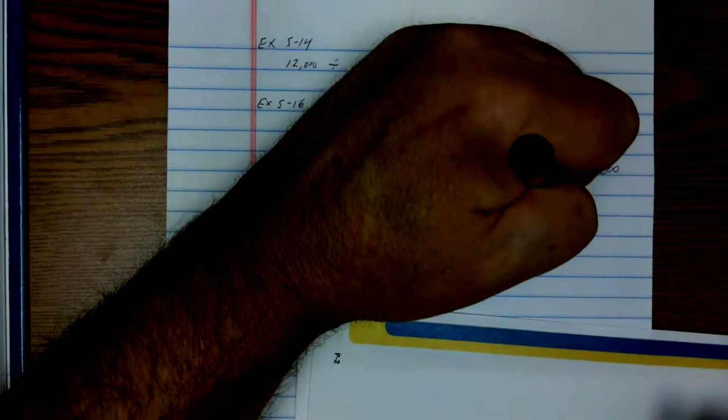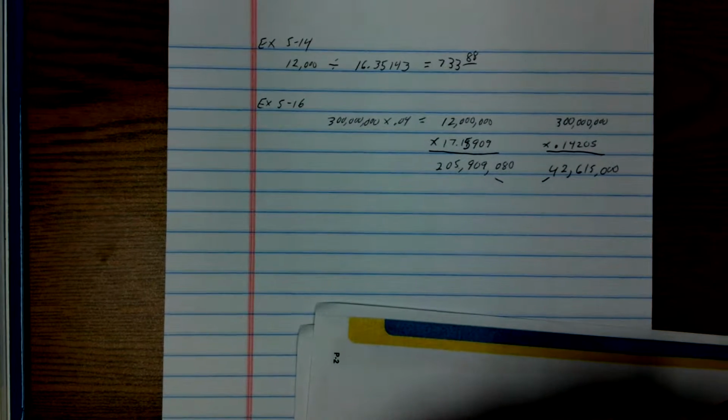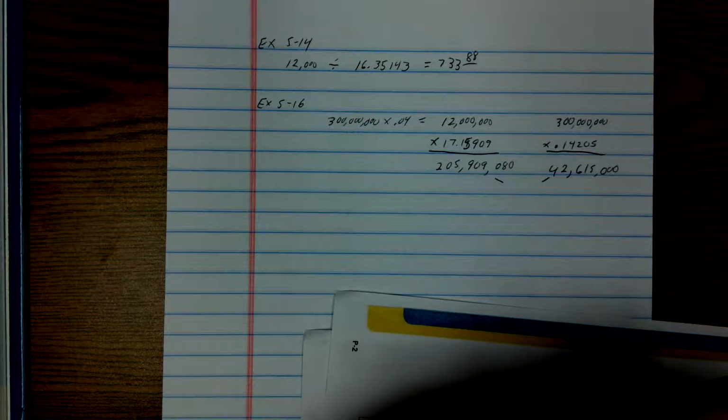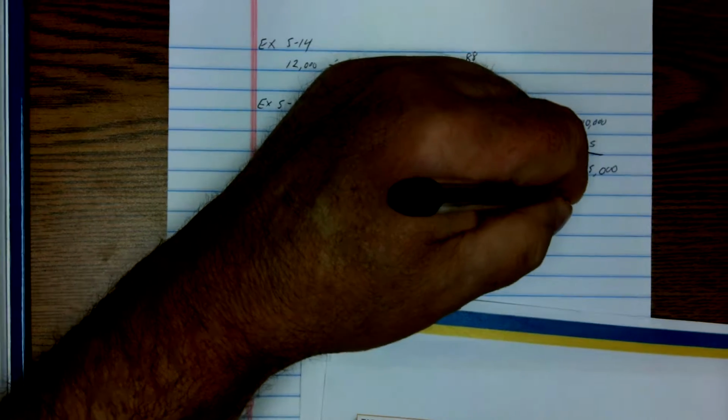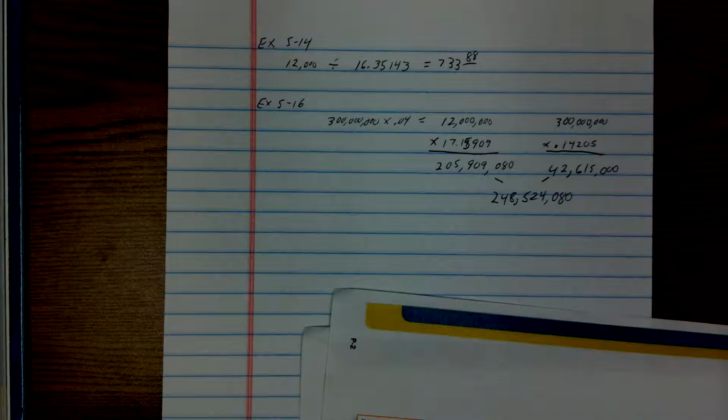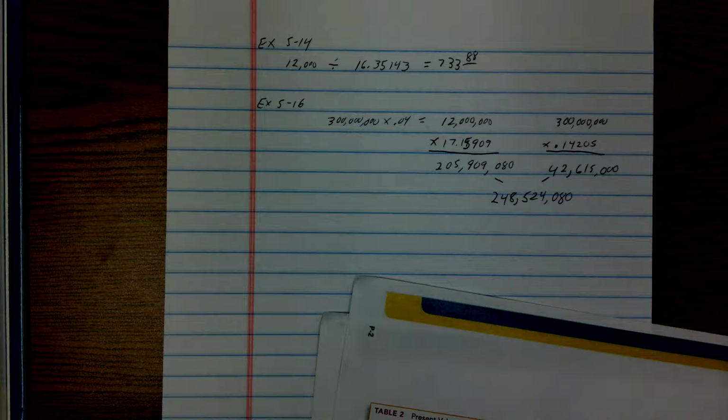Now what we need to do is add those two together. And we get the present value of the bond is 248,524,080. Now, ask yourself, does this pass the smell test?